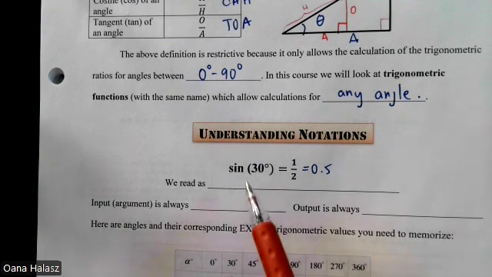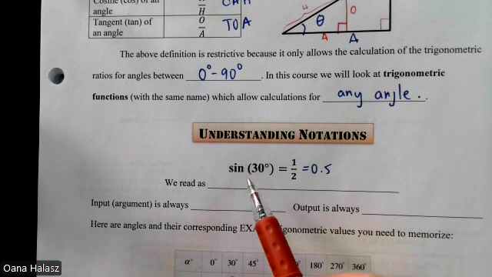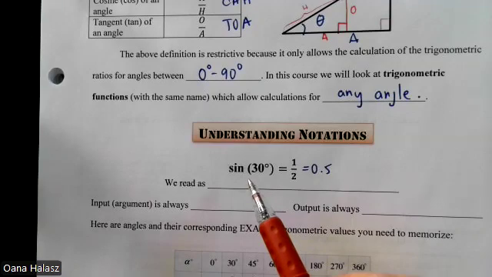When we say sine or cosine or tangent, we always have to follow it by an input, because now we know what a function is. It's followed by an input for that function. Or in the trigonometric ratio definition, you are calculating that ratio for a particular angle. It doesn't exist without that angle.